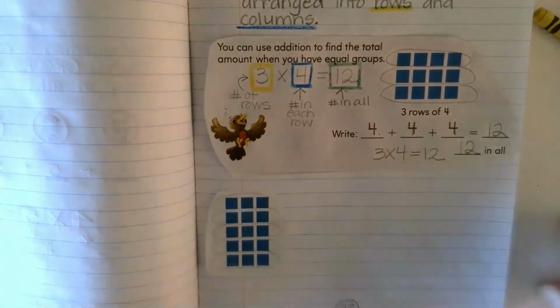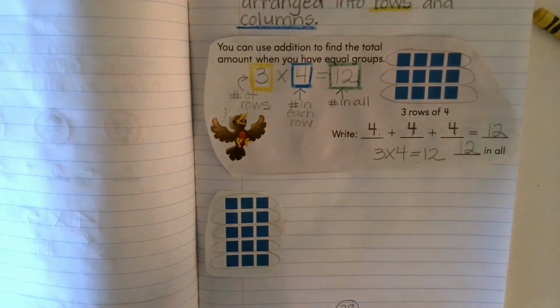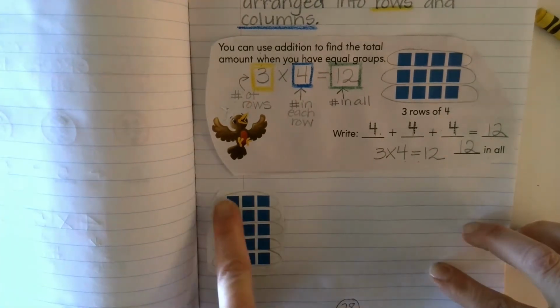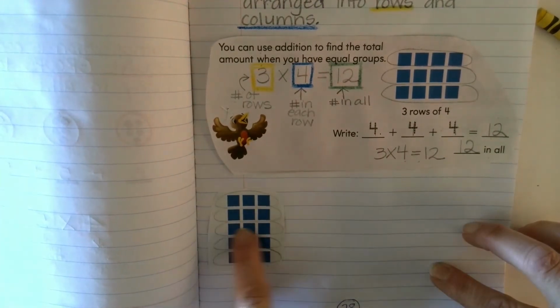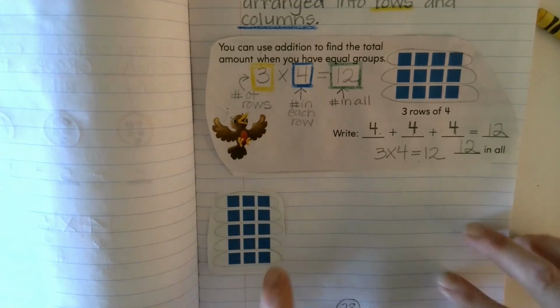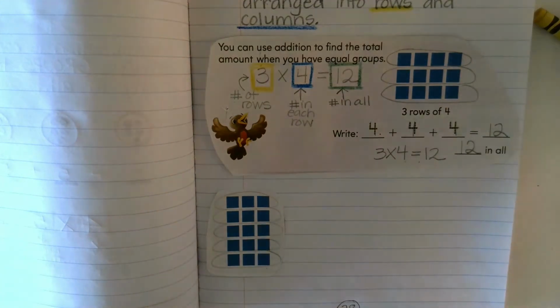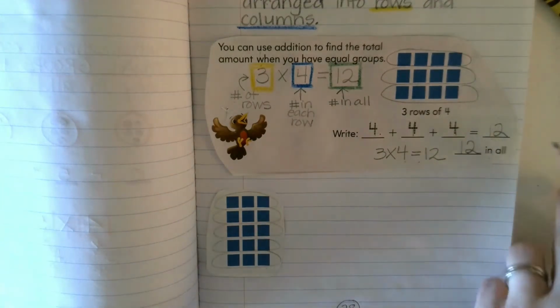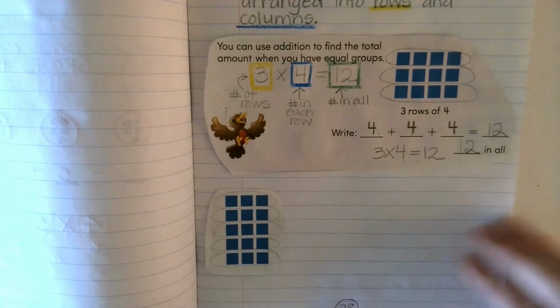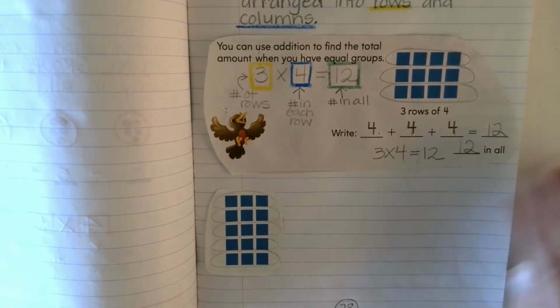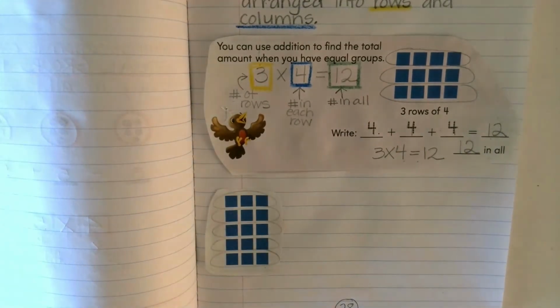Make sure that you have it this way so that you have 1, 2, 3, 4, 5 rows. And we're going to write the addition number sentence that goes with this array. So what is the addition number sentence that goes with this array? Who can tell me?